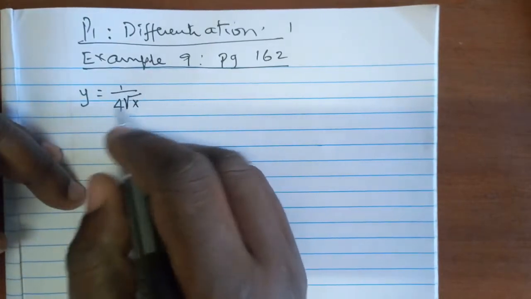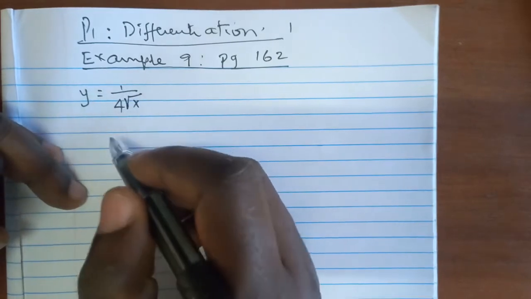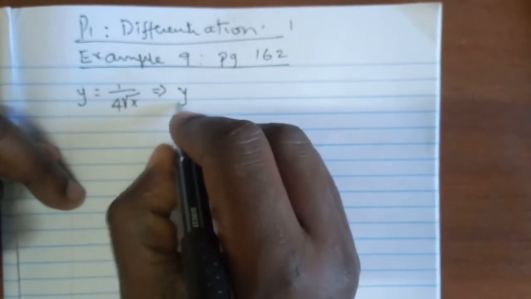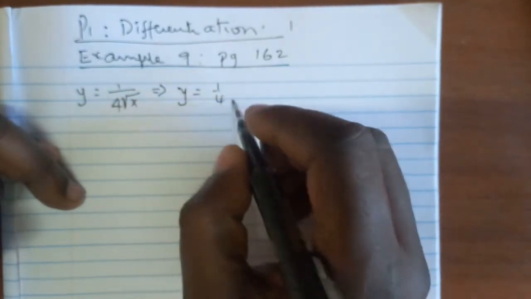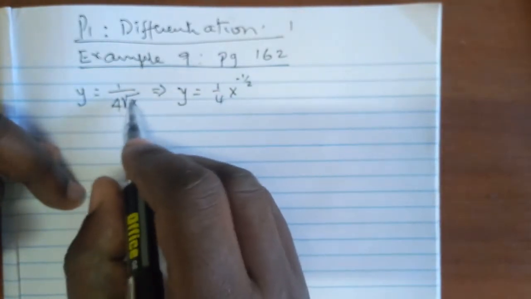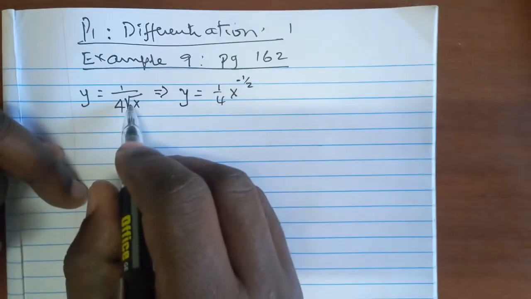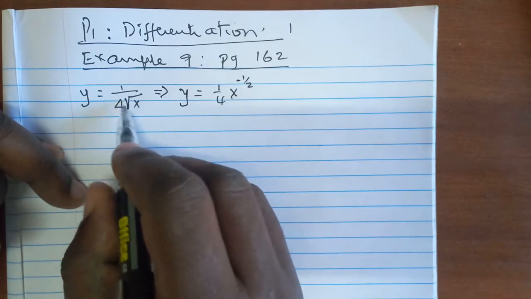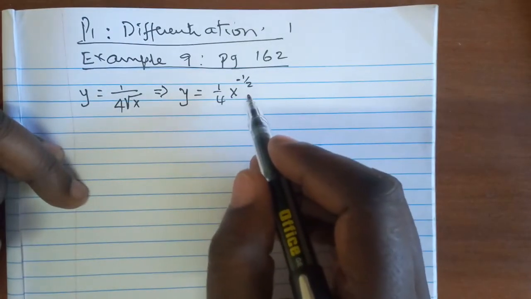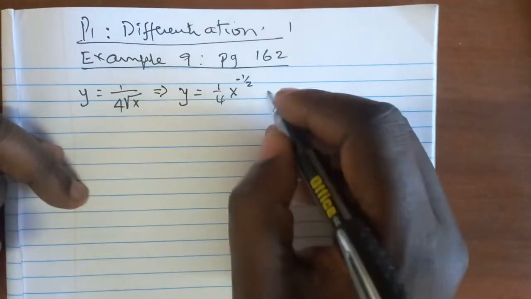So we will have to make sure that x is at the numerator position, and we're just going to talk about y being equal to a quarter x raised to power minus a half, because using the laws of indices, this is just x raised to power half, or rather root x. So when it goes up, it is x raised to power negative a half.